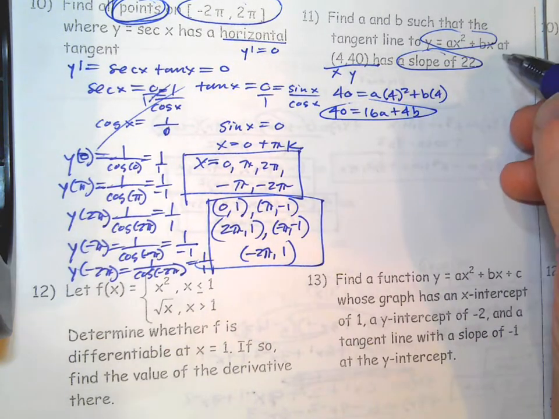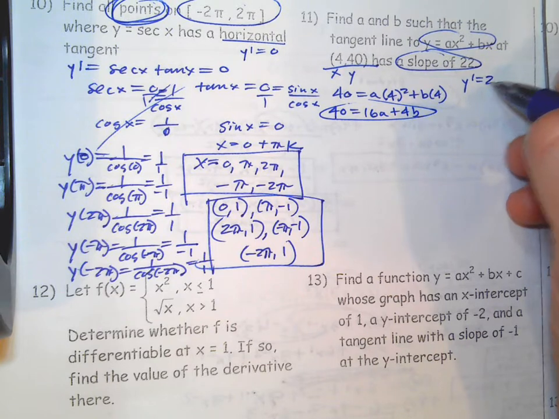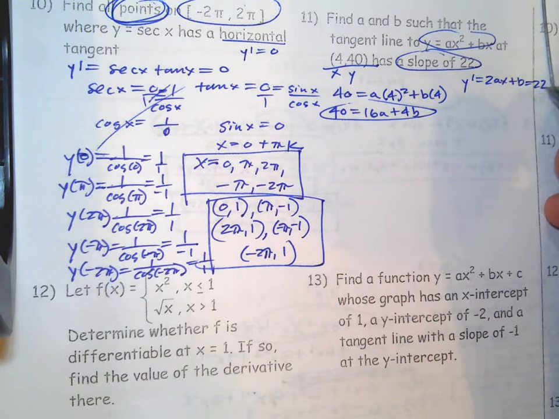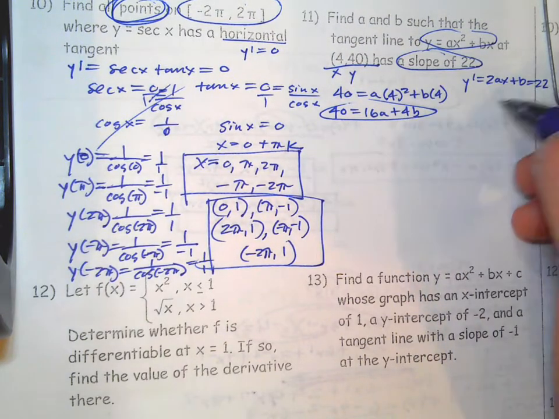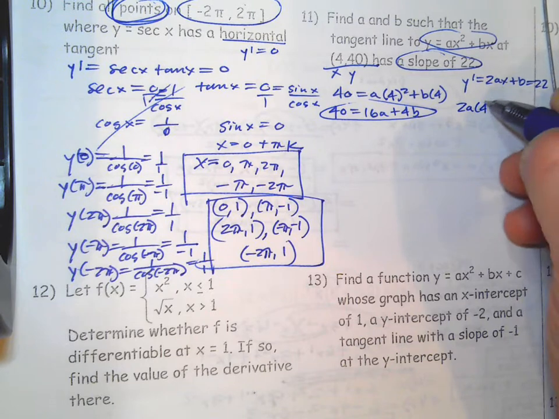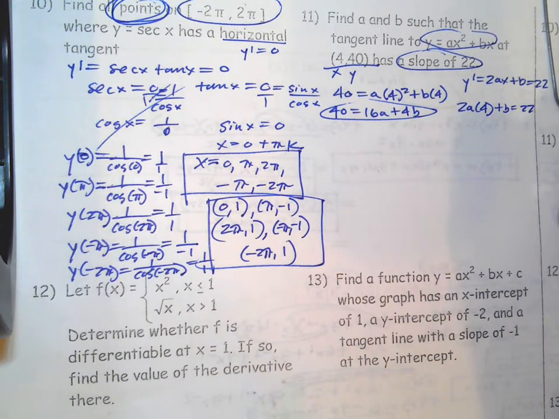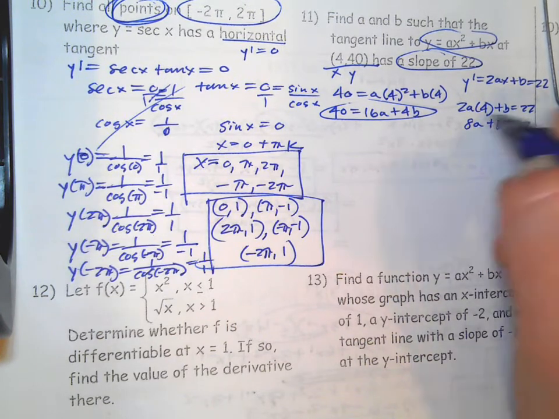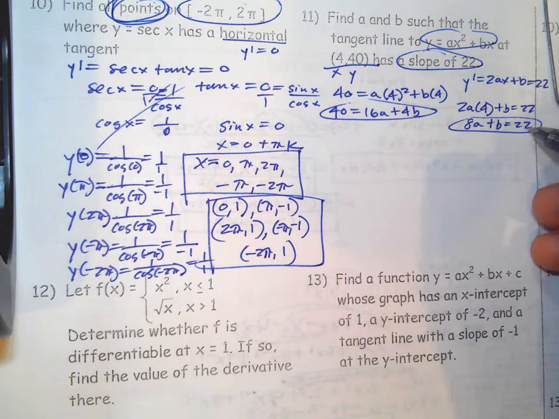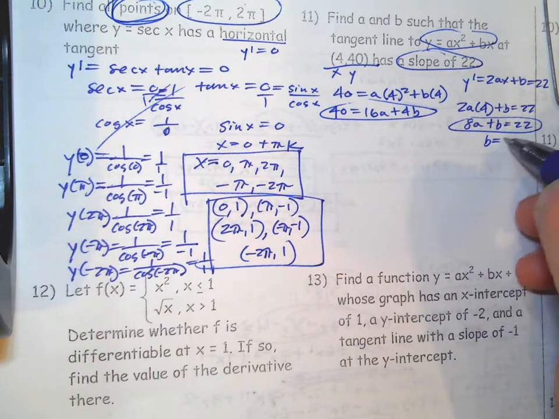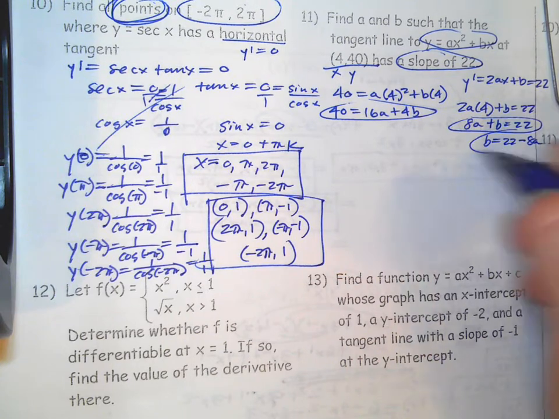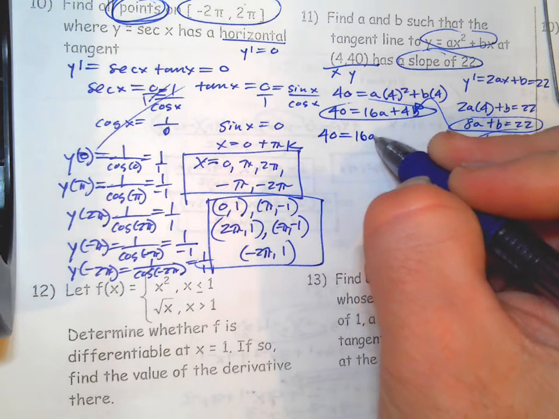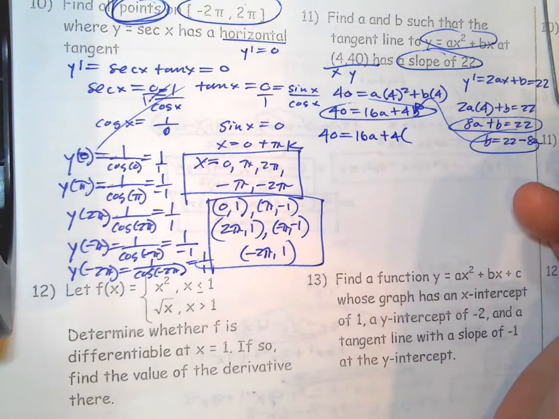And then for the slope, the derivative of this is going to be 2ax plus b. That should equal 22 when x is 4, y is 40. So we plug x equals 4 in, and we get 8a plus b equals 22. Now you have a system of equations to solve. You could use elimination because they're both linear. You could use substitution, solve for one in terms of the other and plug that in, which is probably the most universally appropriate method.